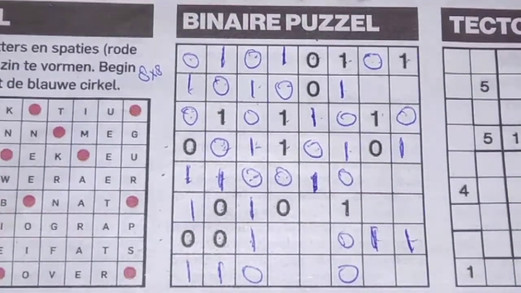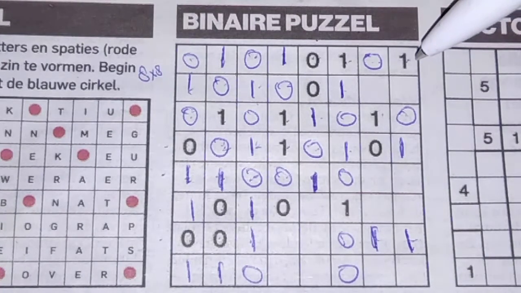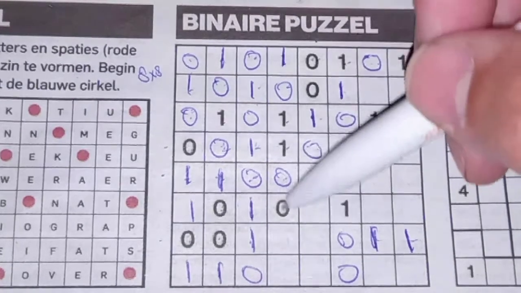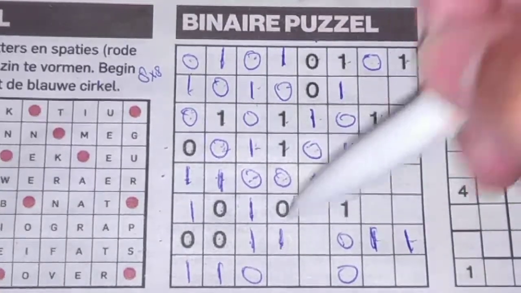Yes. How about double O here, 1, there 1. Yes.